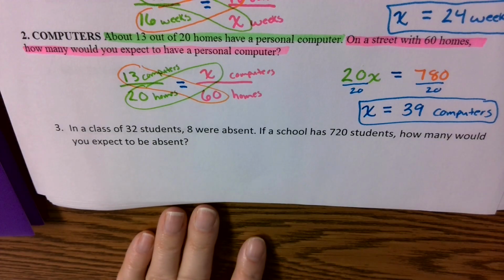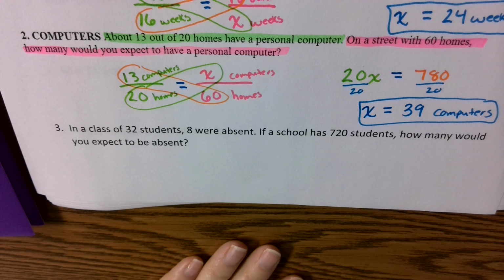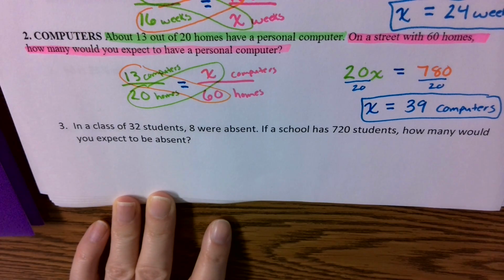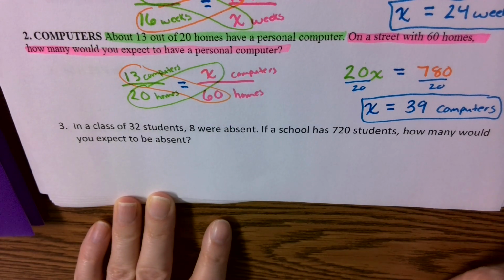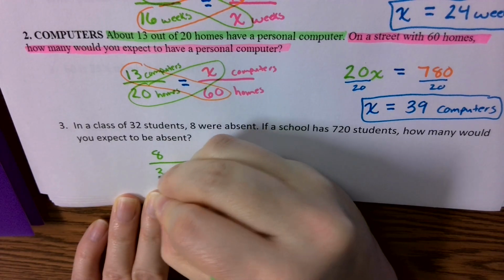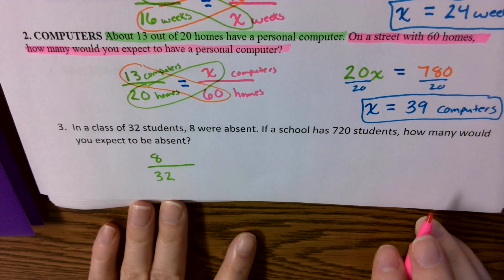All right, for problem number 3, in a class of 32 students, 8 were absent. If a school has 720 students, how many would you expect to be absent? So we want to create our proportion first. So what is our proportion going to look like, Jeremy? 8 over 32. Okay, you could have also done 32 over 8. Either one of them's fine. 8 over 32. Now, based off of you setting it up as 8 over 32, what does the other part have to look like?